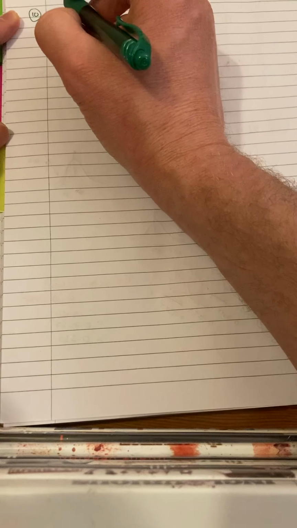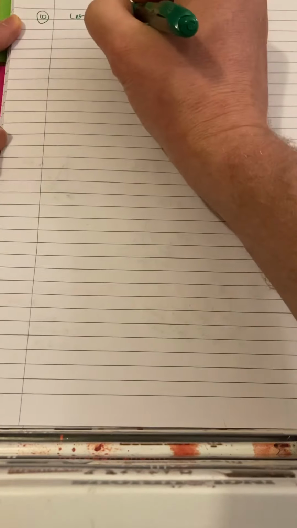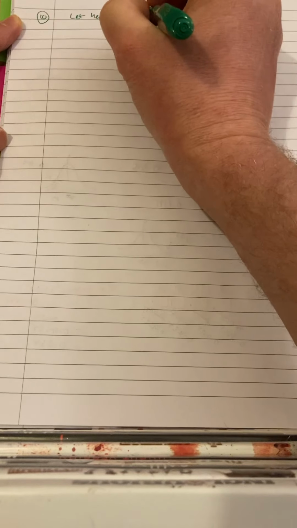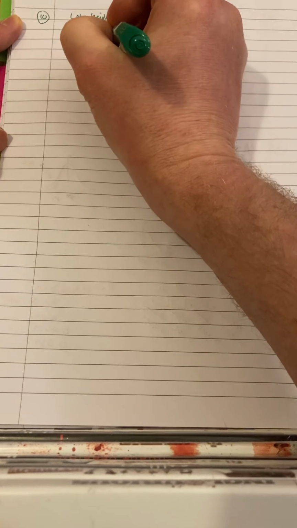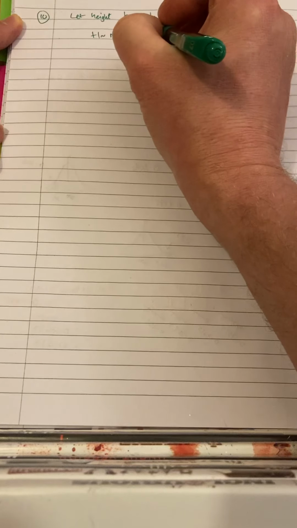So the last question I want to look at is question 10. Let the height be h. Then h is normal with mean 165 and standard deviation 3.5.